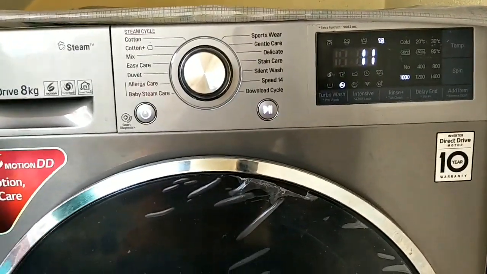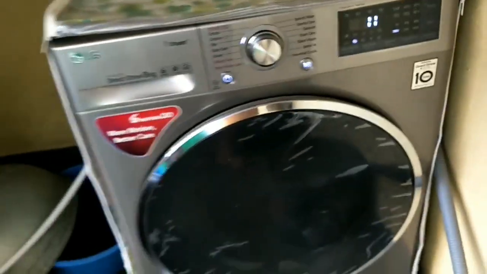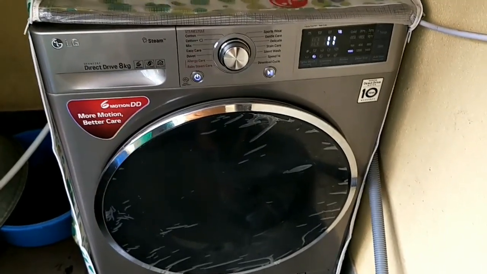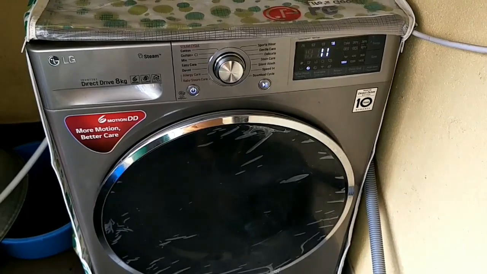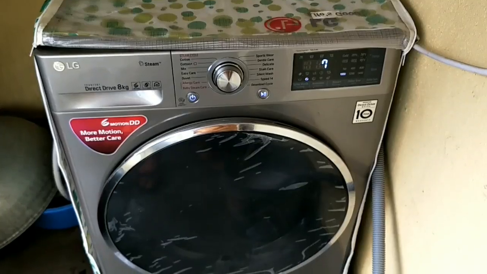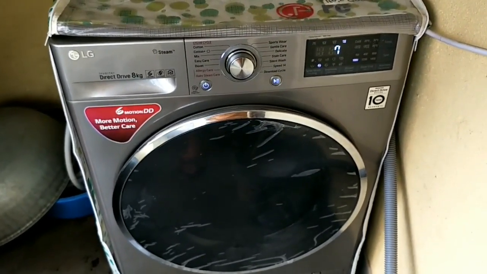The clothes are almost 80% dry when they come out of the washing machine. So you have to take care of all those things. I'll be back after a while. In 7 minutes the washing machine is making the clothes dry.